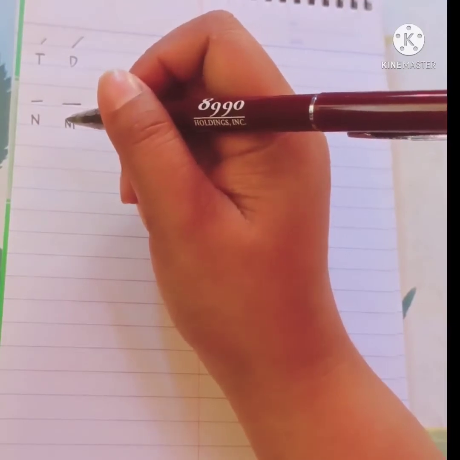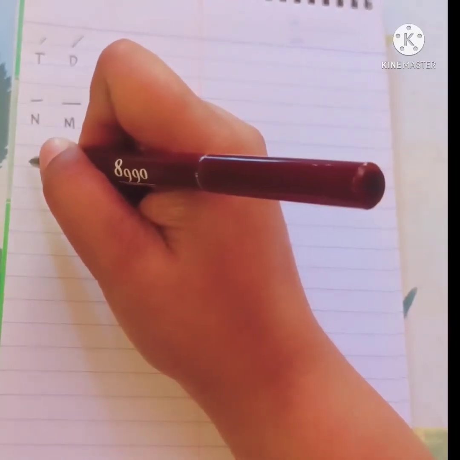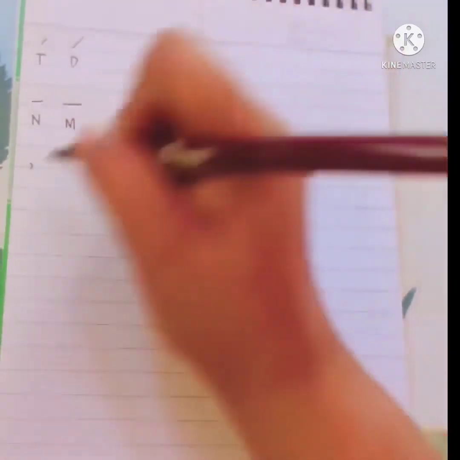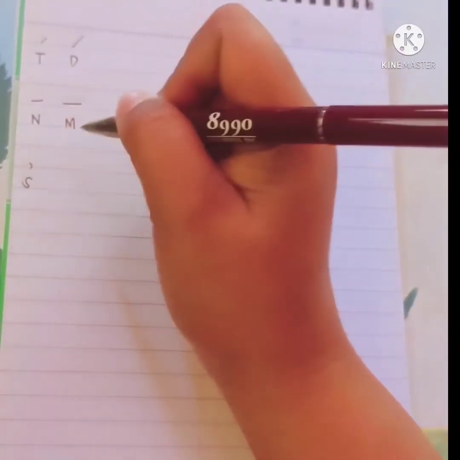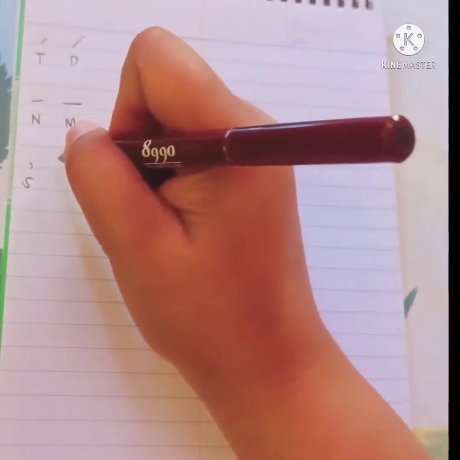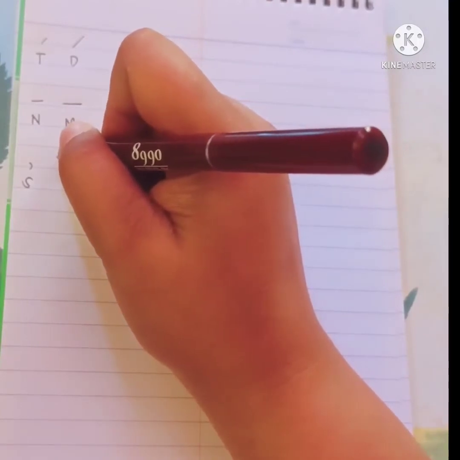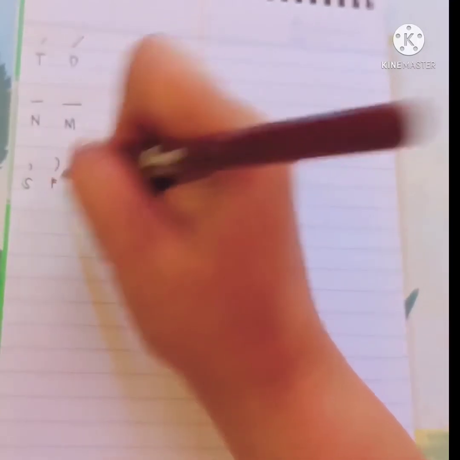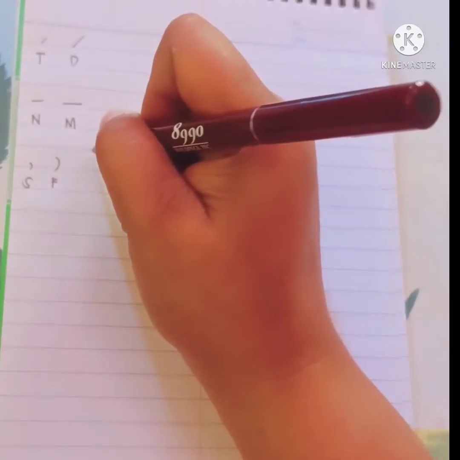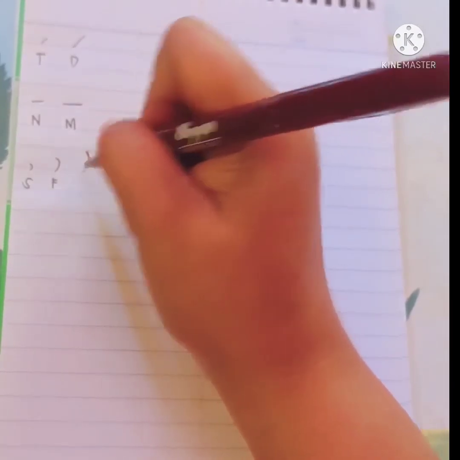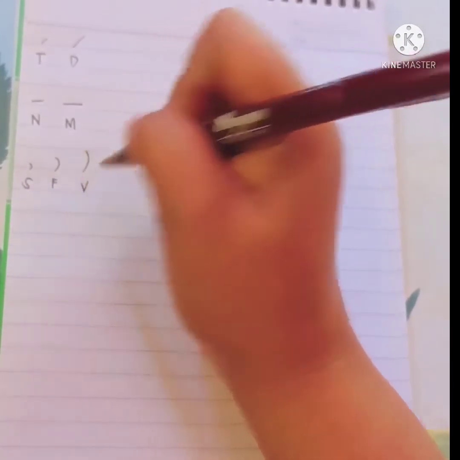The next is like a comma, but we're gonna write it in the line. So this is letter S. The medium size of this is letter F. From top line to bottom line is letter V.